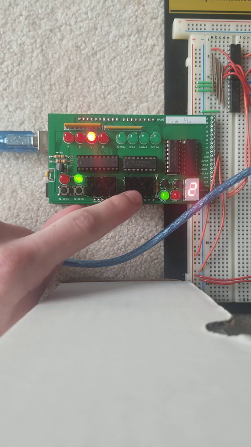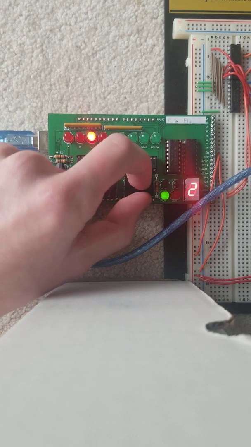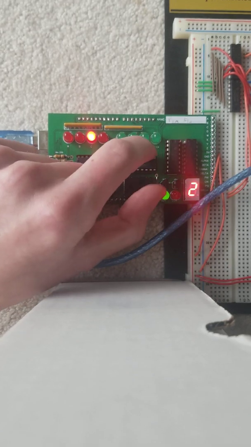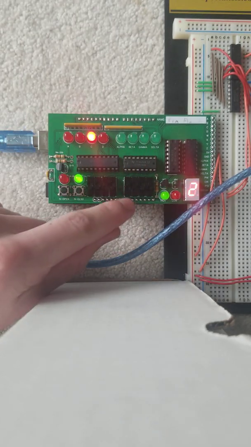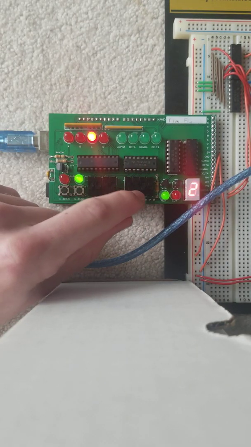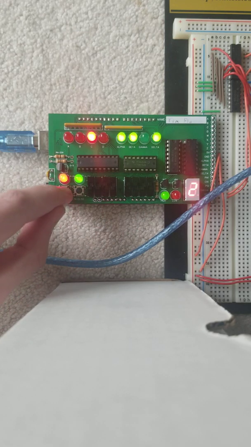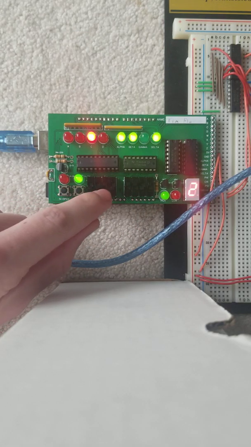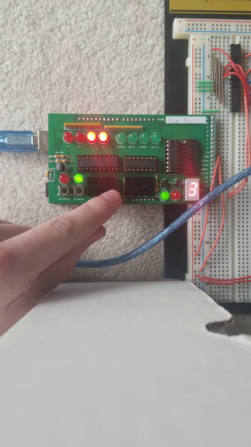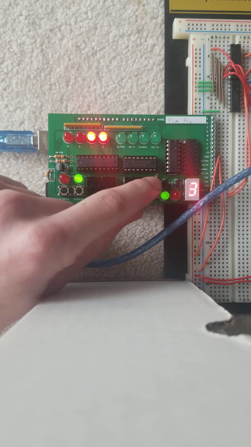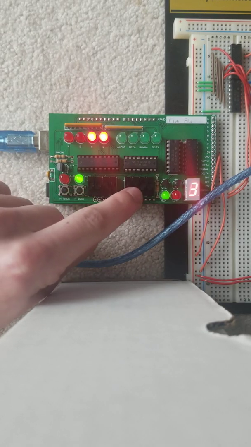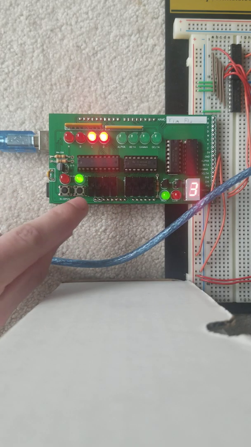Okay, so memory address 2, we need to set it to 13. That's right: 8, 4 is 12, 1 is 13. Okay, so 2 is 13, and then we'll go to 3, and that's set to 12, 8 and 4 on the switches.